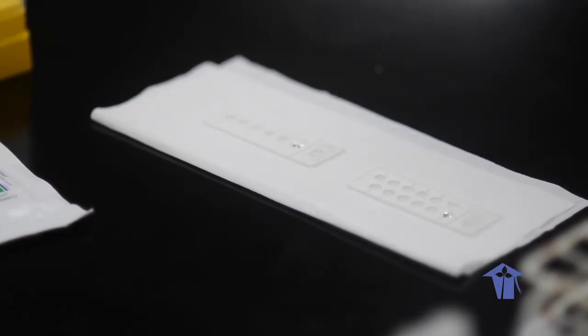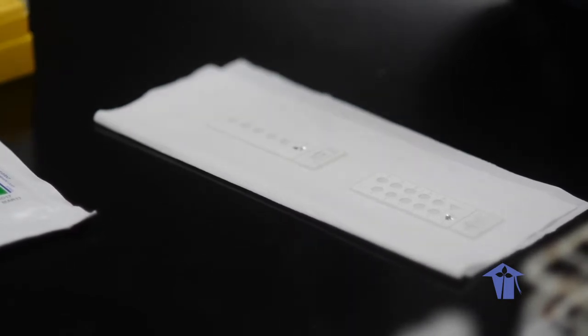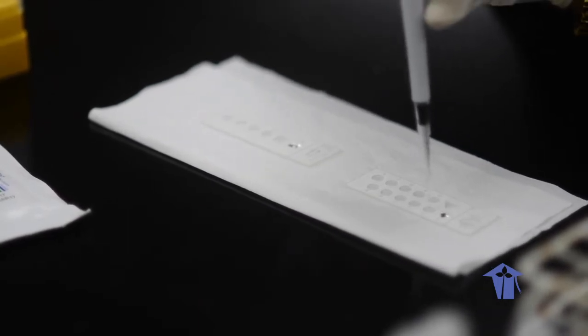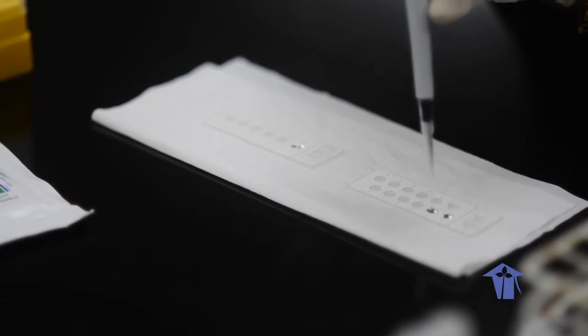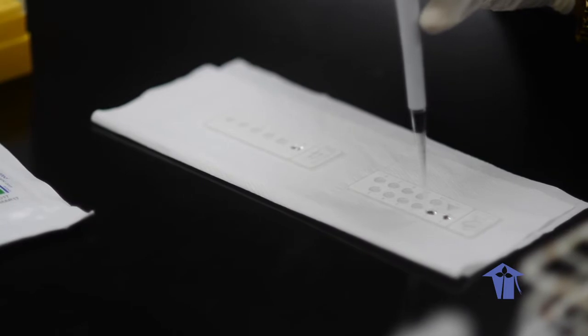In the case of the actual samples in both ANA and dsDNA, they're circular. So I'm going to add in position 1 for the ANA. And once again, I'm going to take the tip and follow the outline.